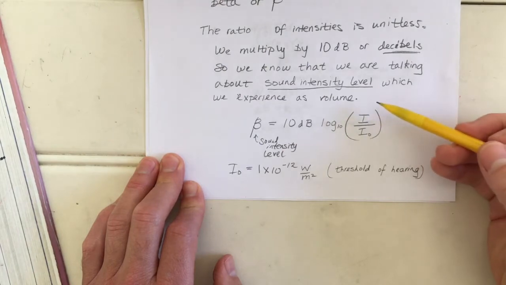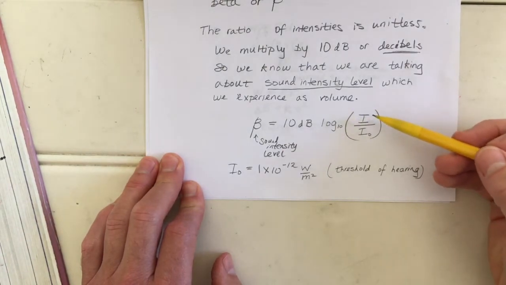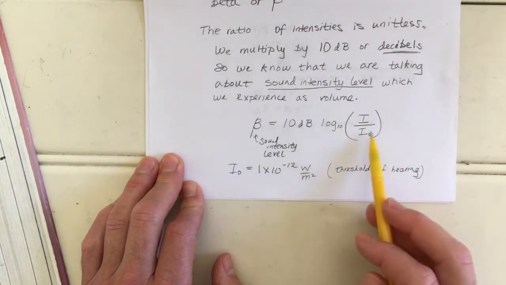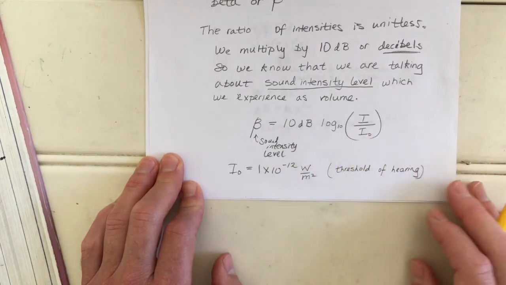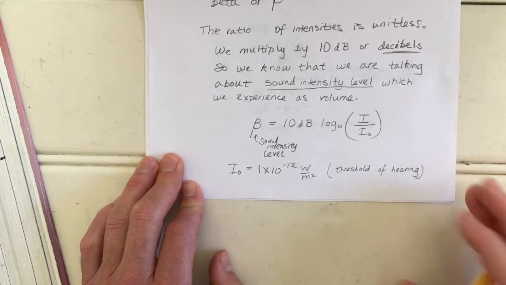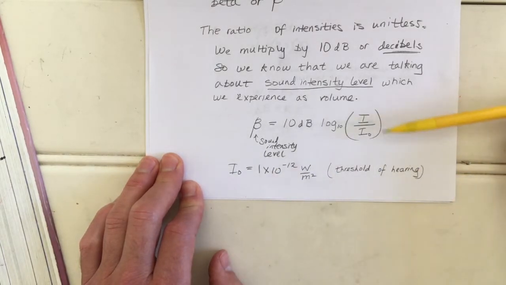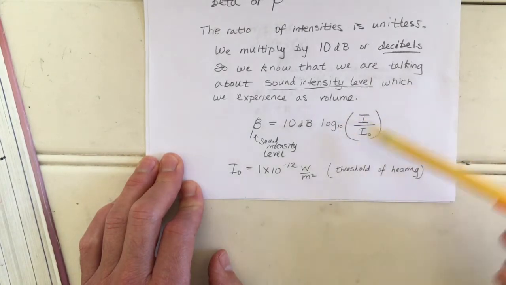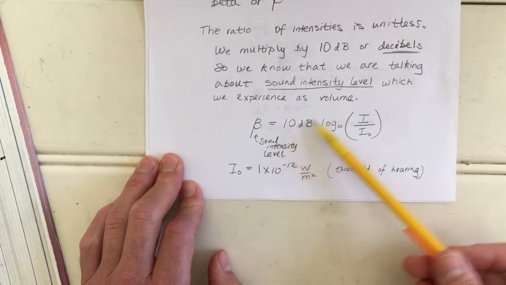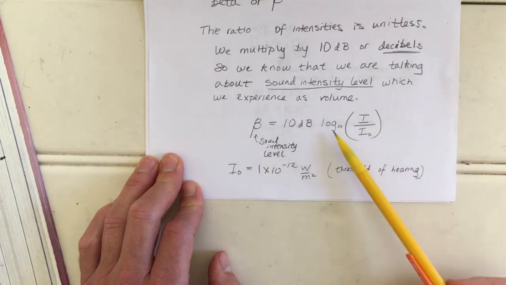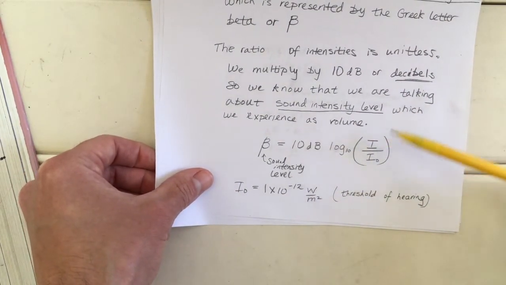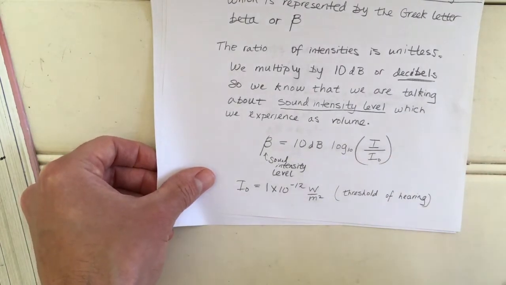I is whatever the intensity of the sound is. We take the intensity of the sound divided by the threshold of hearing, which is very small, take the log of it, and then multiply by 10. So we're getting numbers of about 1 through 12 by taking the log, and then multiplying by 10 to get numbers from 0 to, say, 120, 130. So it's not a decimal that's coming out of it. It's a number between 0 and 12, or 0 and 13, before multiplying.